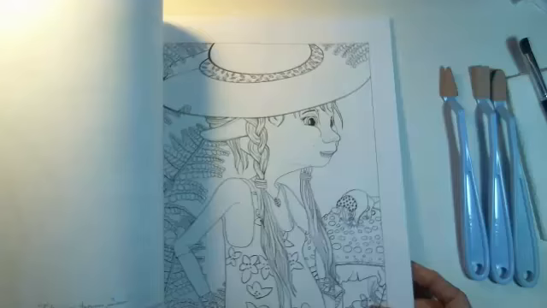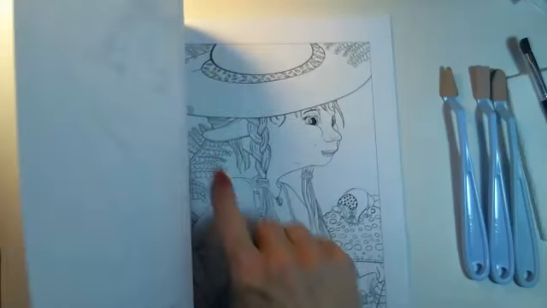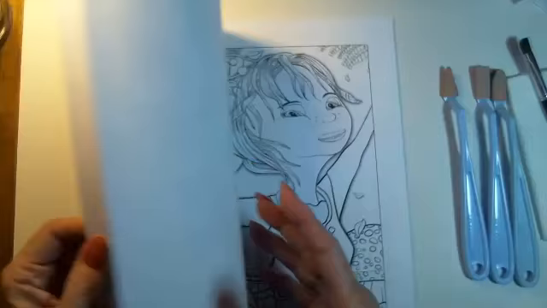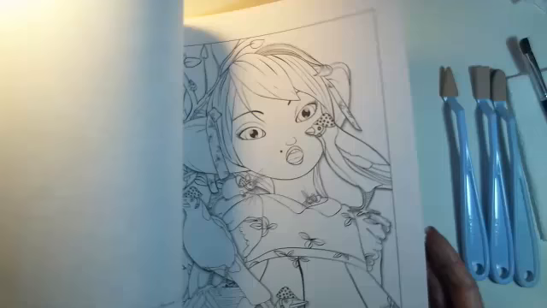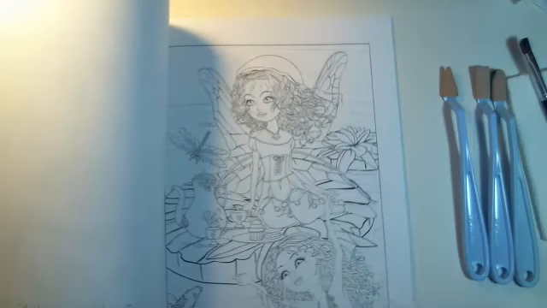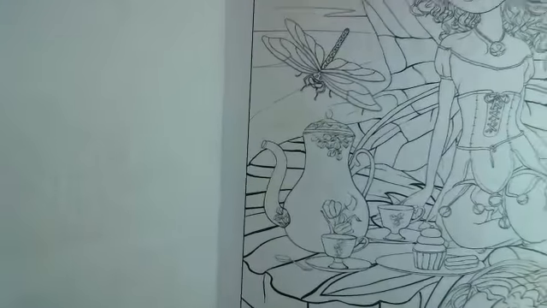Yeah, they have rats and ladybugs. And this one has cherries. I like cherries. Now, if it's one with a small image, I'm not going to be able to do it. This one's too detailed, I think. There's the one with the teapot.